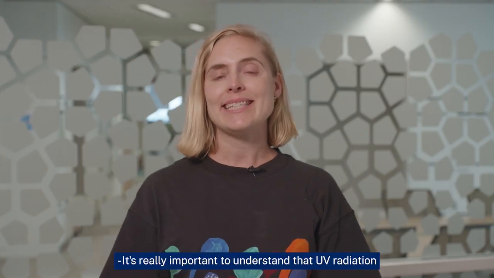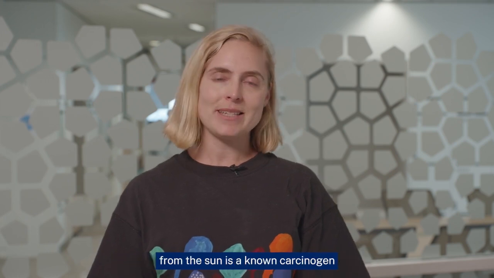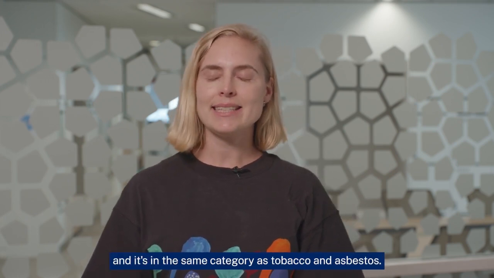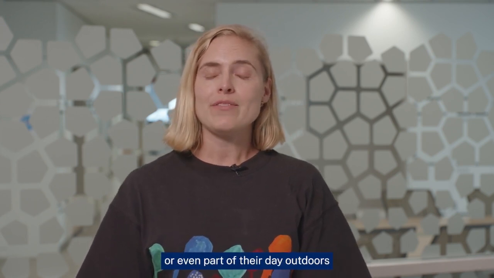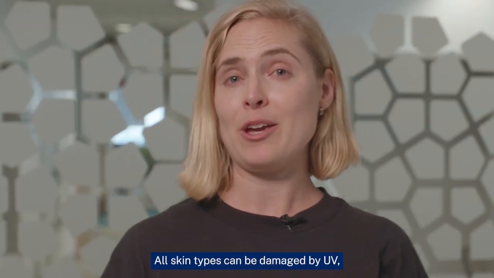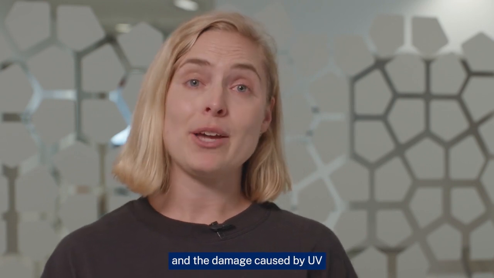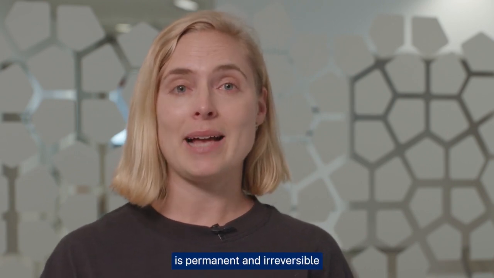It's really important to understand that UV radiation from the sun is a known carcinogen, and it's in the same category as tobacco and asbestos. Over 95% of skin cancers are caused by exposure to solar UV radiation. So workers who spend all or even part of their day outdoors have a significantly higher risk of developing skin cancer. All skin types can be damaged by UV, and the damage caused by UV is permanent and irreversible, and it increases with each exposure.